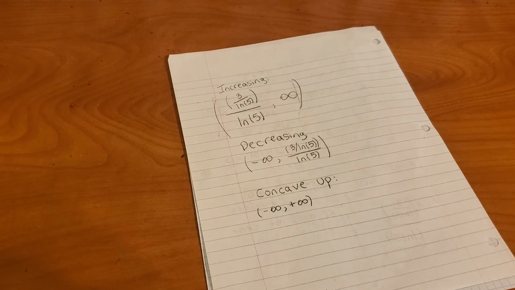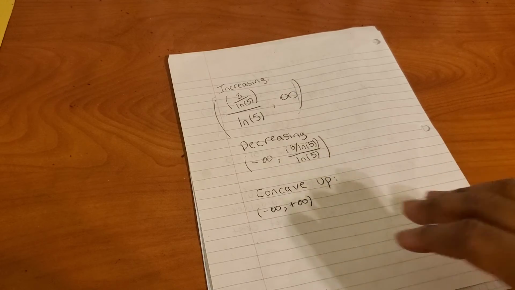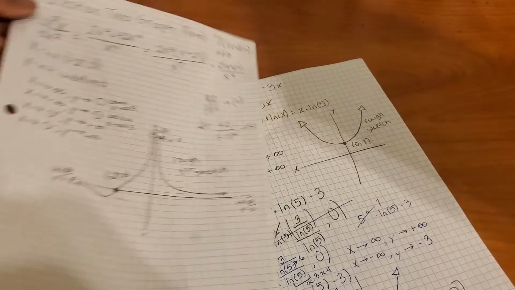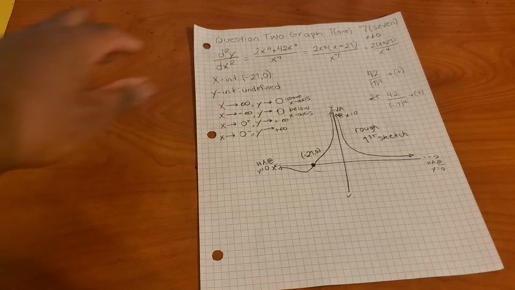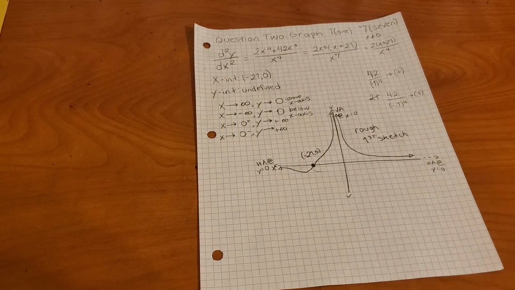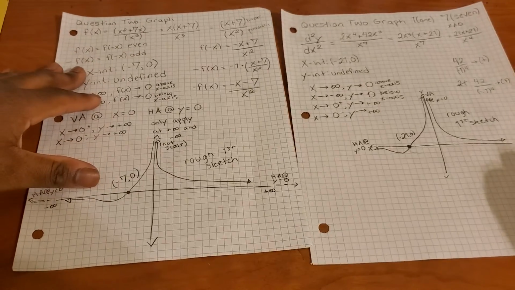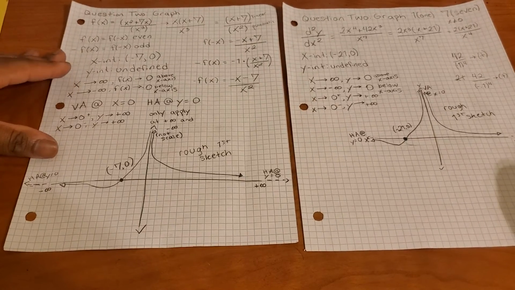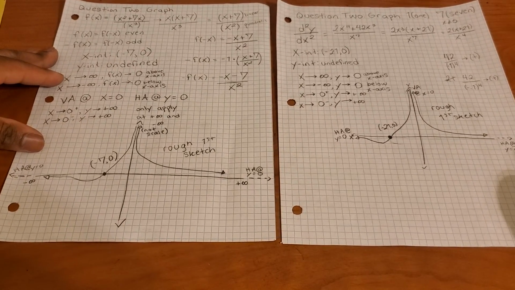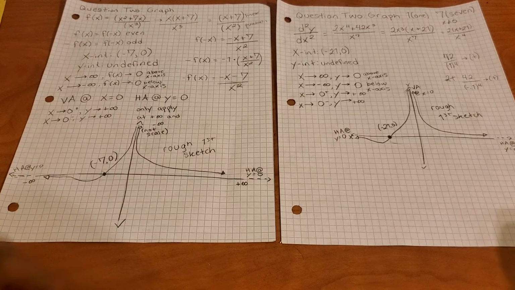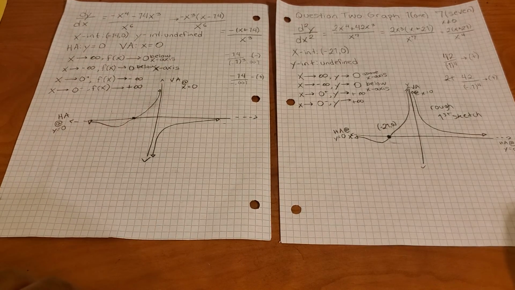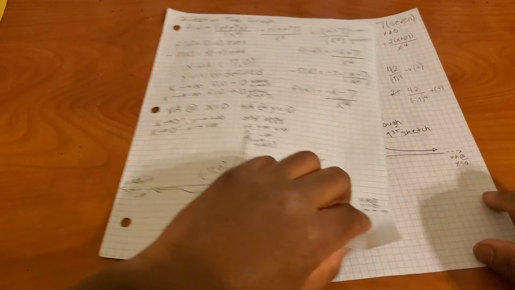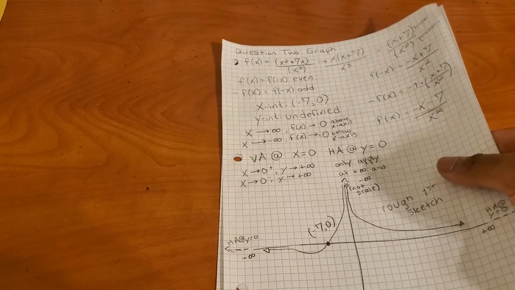In case you're wondering what the second derivative graph looked like for question 2, here is the graph for question number 2. It looks very similar to the graph of the original question before you took any derivatives. They look very similar, but if you notice, their x values are a little bit different. They do look similar. The only one that's different is the first derivative. And that is an overview of inflection and concavity.